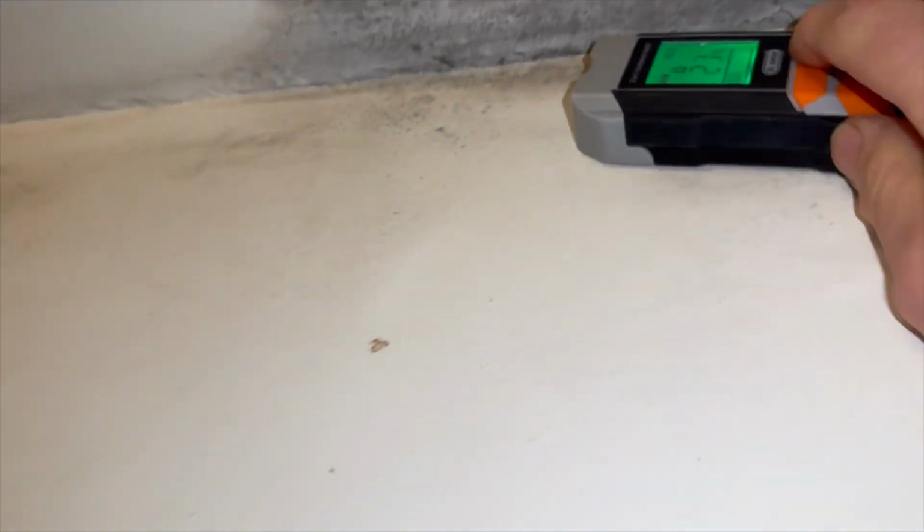So this is using a damp meter. You have to put it on masonry mode, and it's actually dry there and there. This will be to do with insulation imbalance, and we'll look in the loft. There's actually quite a lot of mould in the loft as well. Let's have a look, see what we can find.